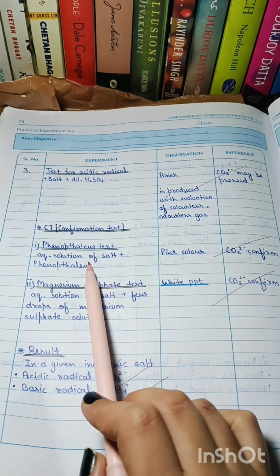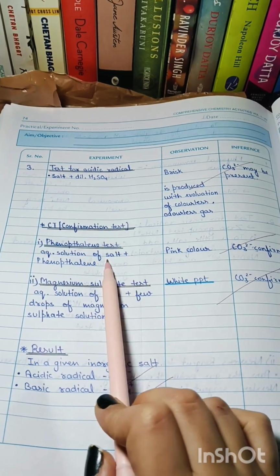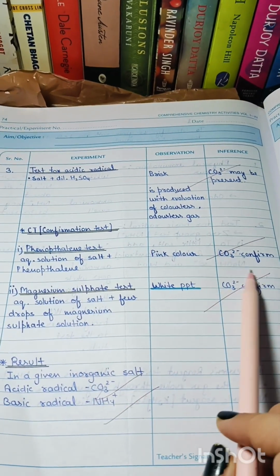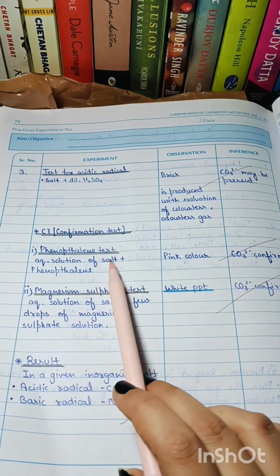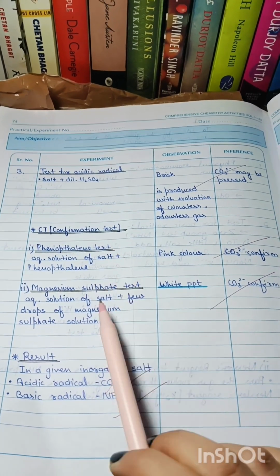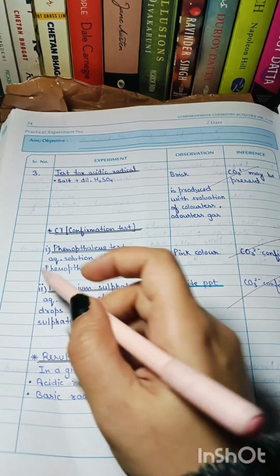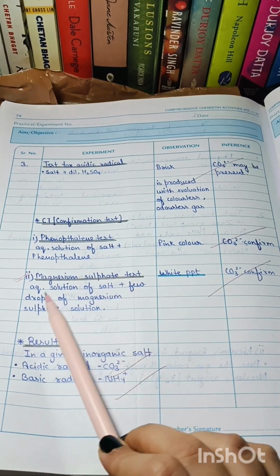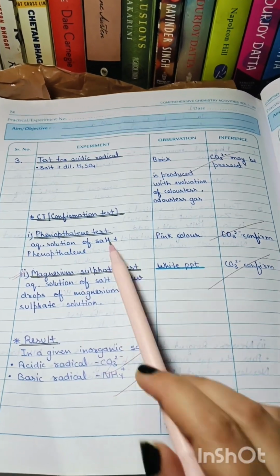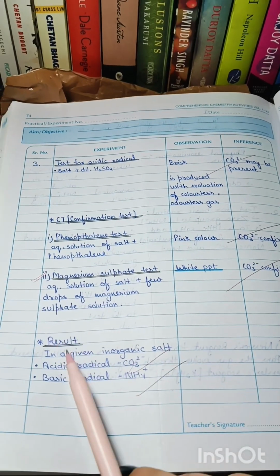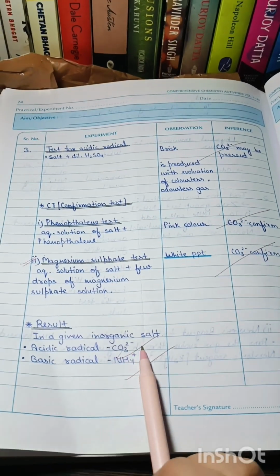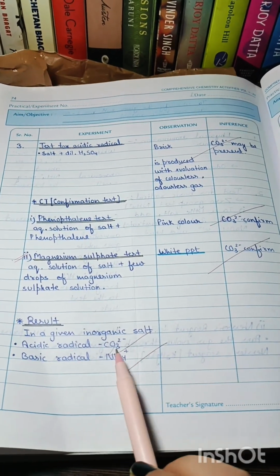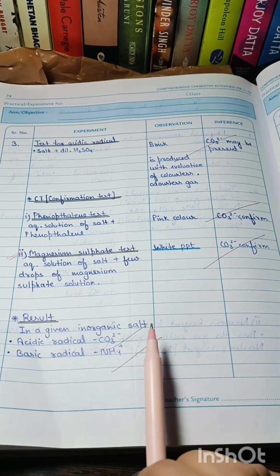Phenolphthalein test. This test our teacher used to teach us, so that's why it has been written. Mostly you will not find this in the lab manual. Magnesium sulfate test. This you will see in your lab manuals, and most of the schools perform only this test. So you can go with either of the two. Result: in acidic radical you see this, in basic radical you got this, so the salt is ammonium carbonate.